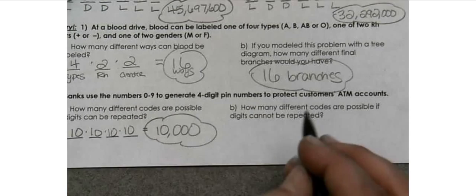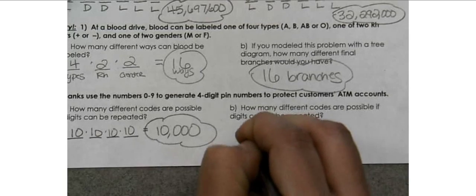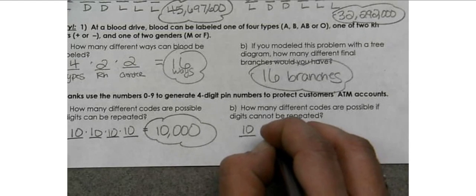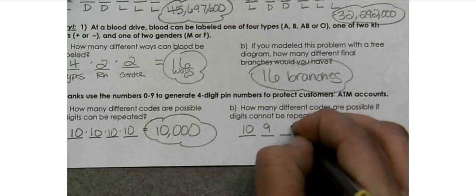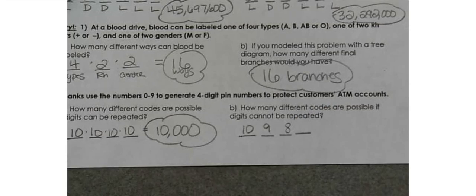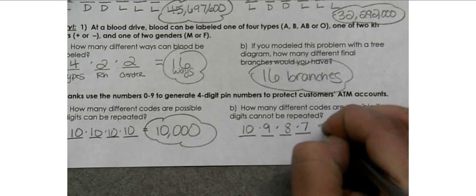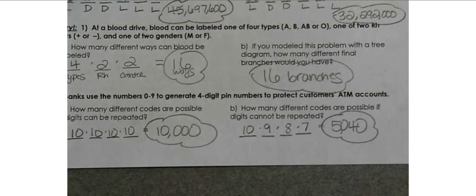But what if digits cannot be repeated? We still have 4 options, but we have 10 digits to choose from first. Then we've used one. We can't use it again, so we only have 9. Now we've used 2 of them, so we only have 8 left. Now we've used 3, we only have 7. And if we multiply those together, now we're down to only 5,040 options for that code. Okay? So that's the fundamental counting principle in a sense.